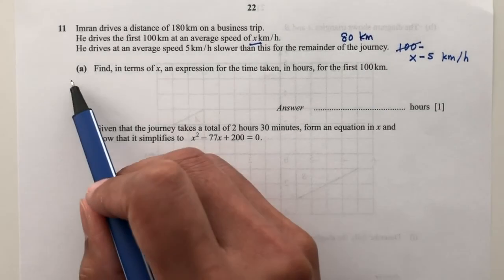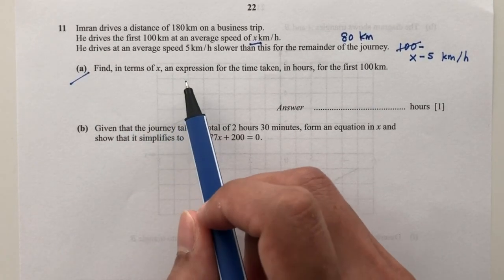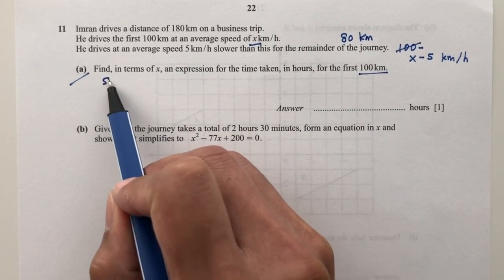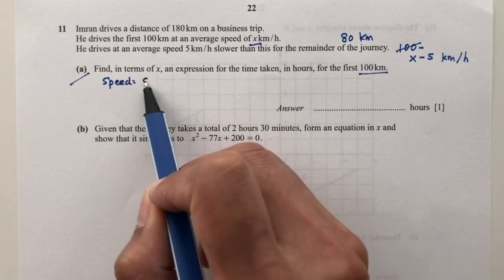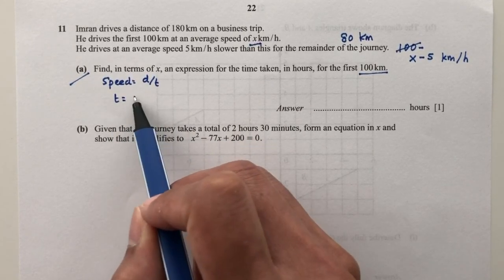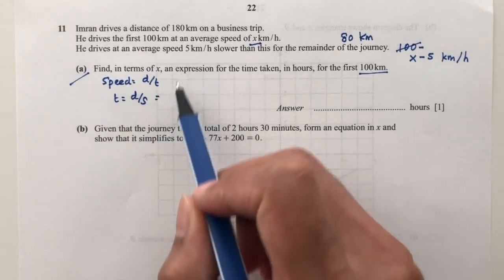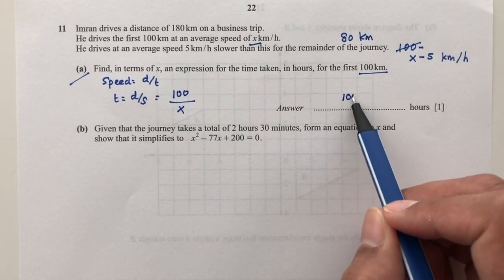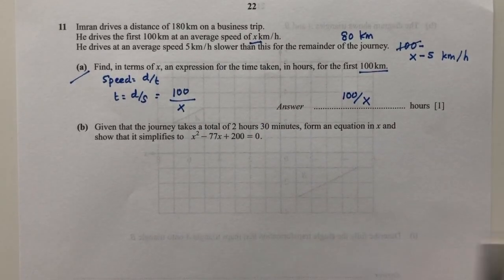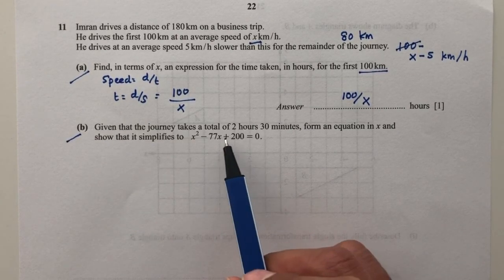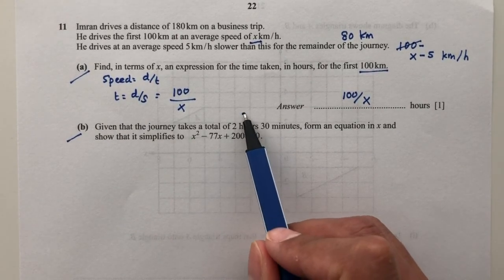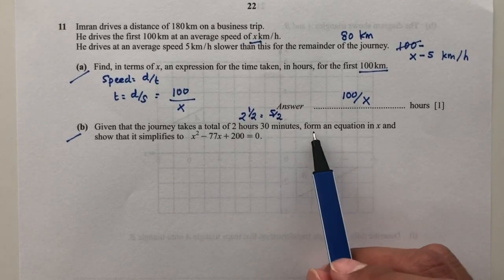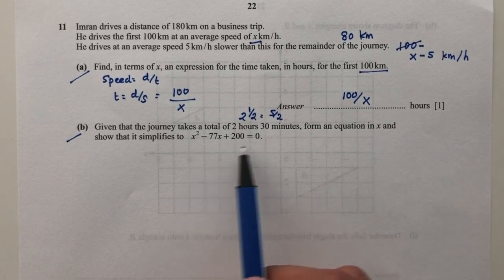Right. Now part 1, find in terms of x an expression for the time taken in hours for the first 100 km. As you know, speed is equal to distance by time. Time is equal to distance by speed. Distance is 100 divided by speed, which is x. So 100 over x. Now for part B, given that the journey takes a total of 2 and a half hours, which is 5 over 2 hours, form an equation in terms of x and show it simplifies to this.